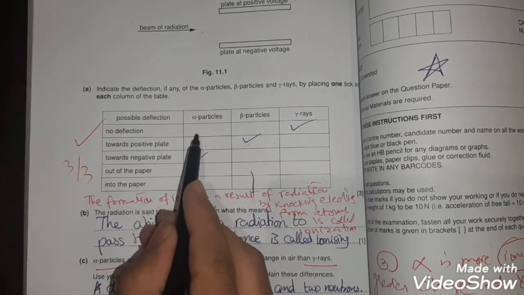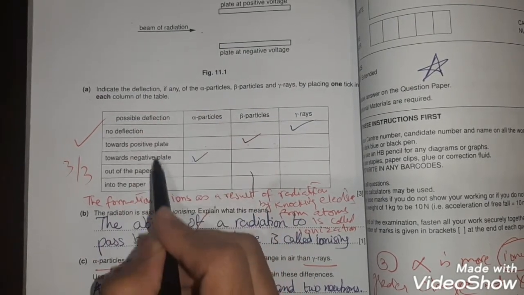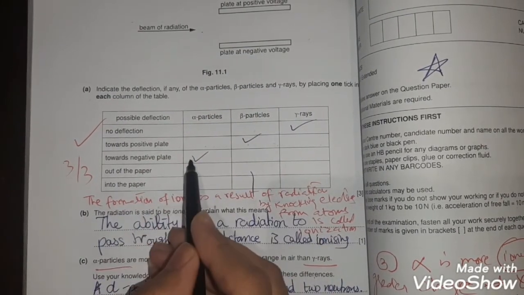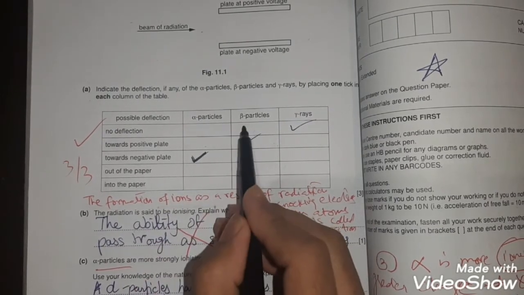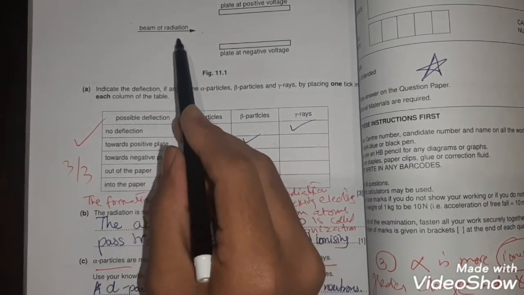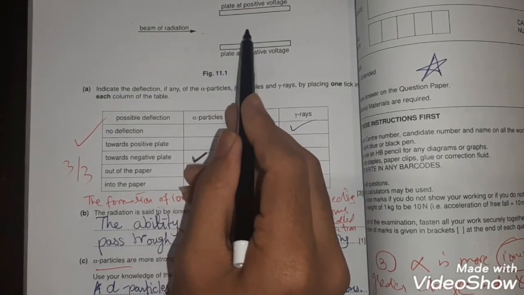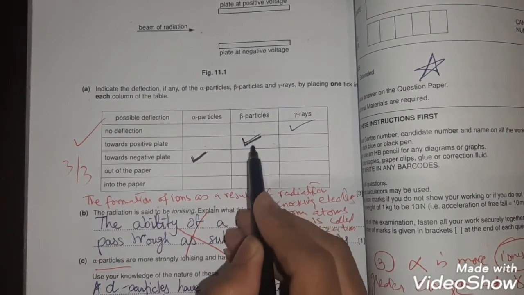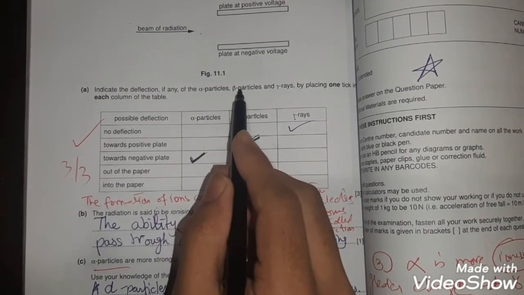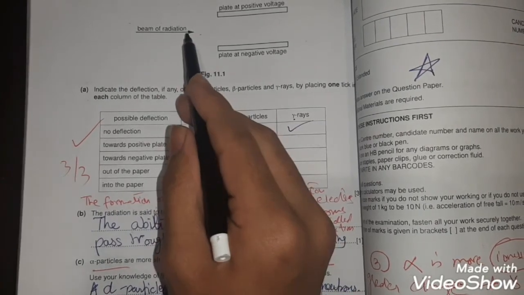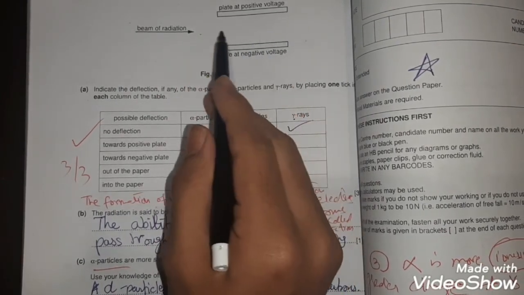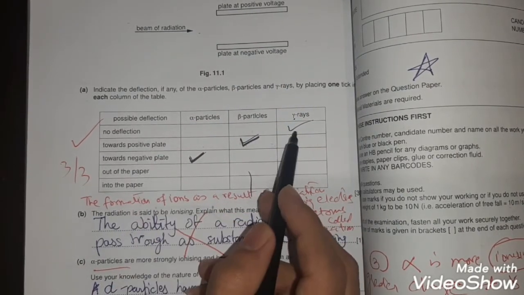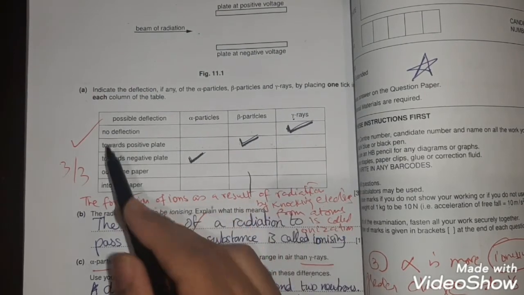First are the alpha particles. Alpha particles are positively charged, so they will move towards the negative voltage plate. So we'll write towards the negative plate and put a tick over here. Beta particles are negatively charged, so they will move towards the positive plate. So we tick over here. And gamma rays have no charge, so they will pass between the plates without deflecting towards the positive or the negative. So we put a tick for no deflection.